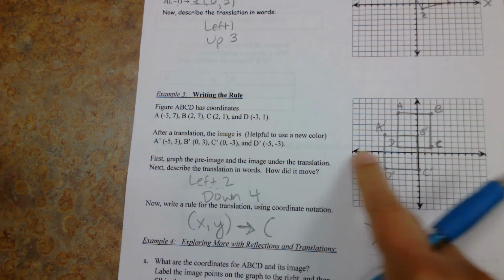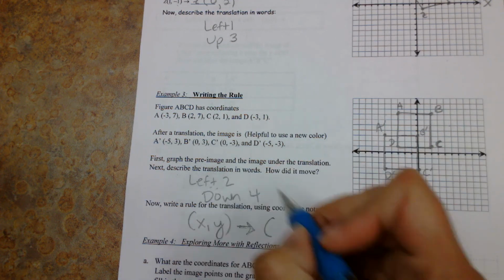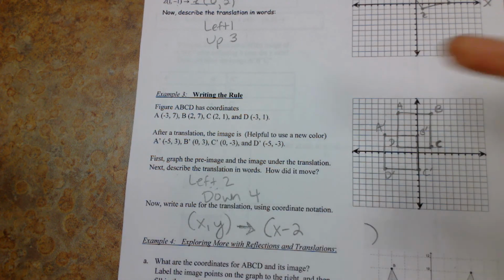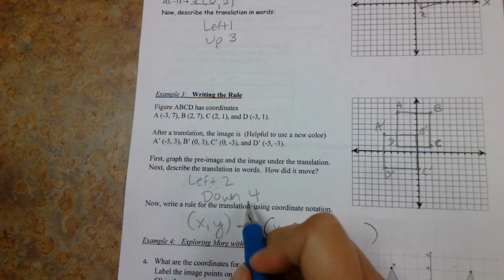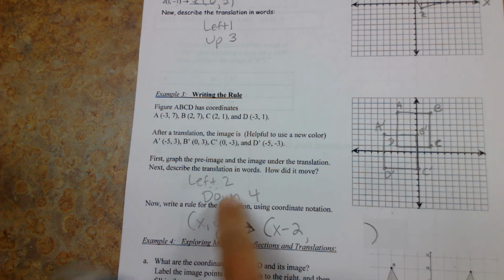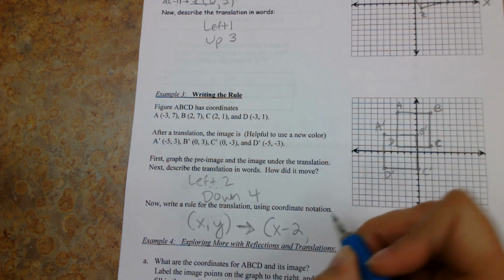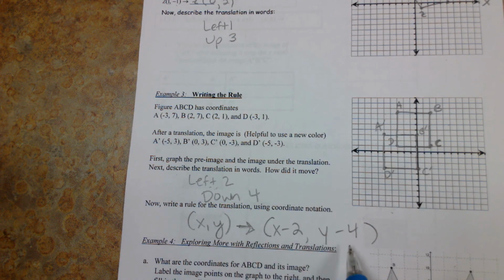We know that left and right go off of the x-axis. So left 2, left is negative, x minus 2. Up and down go off of the y-axis. Up, positive, down, negative. So if it's down 4, my rule is y minus 4. So left 2, down 4. This is how I write a rule.